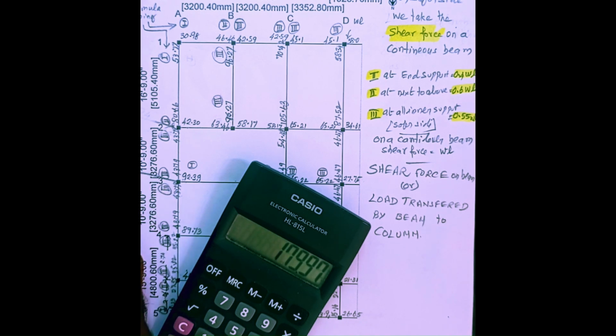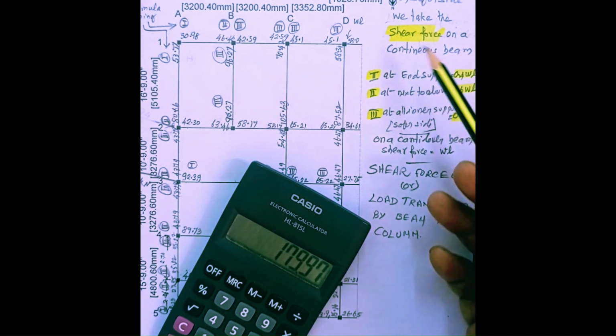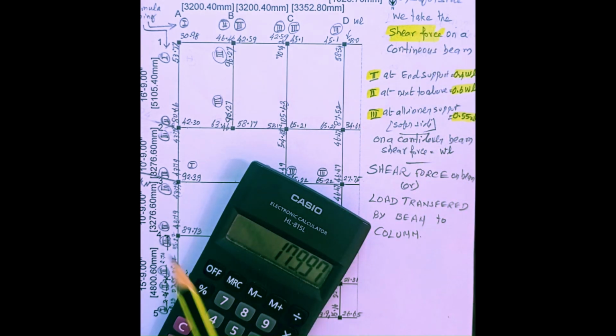Load on this column is 179.97 kilonewton per one floor. This is a one floor load.